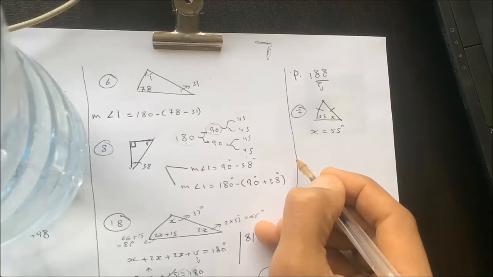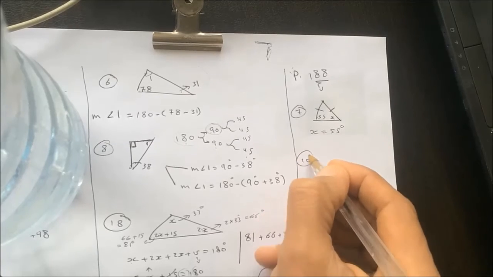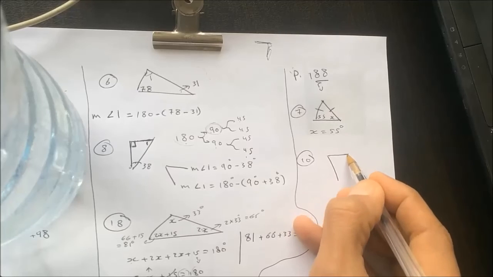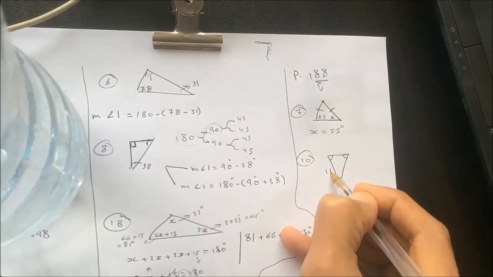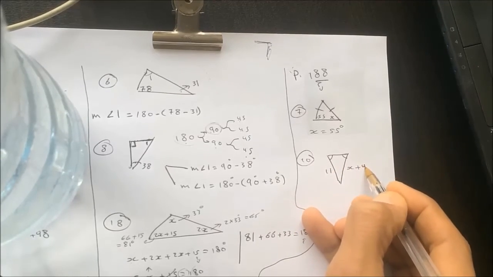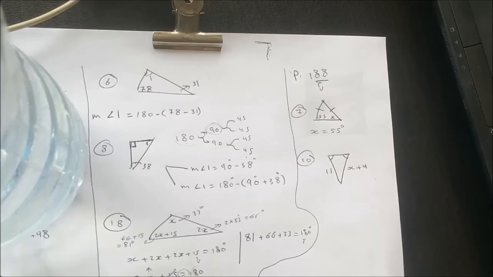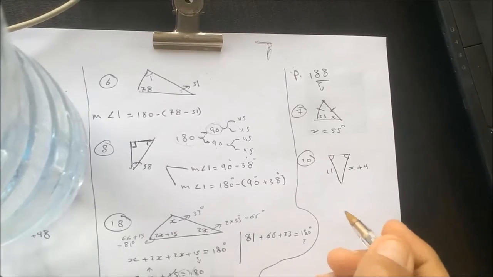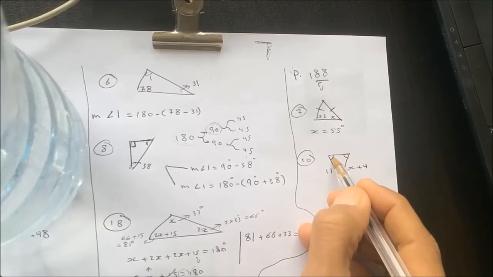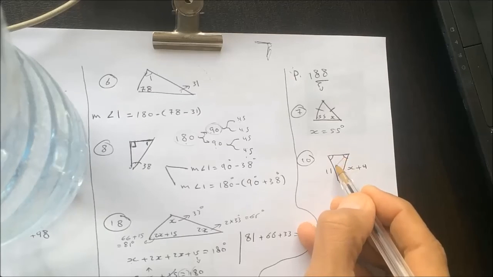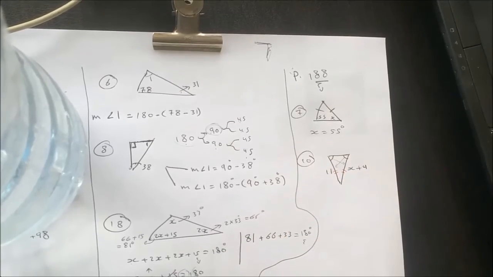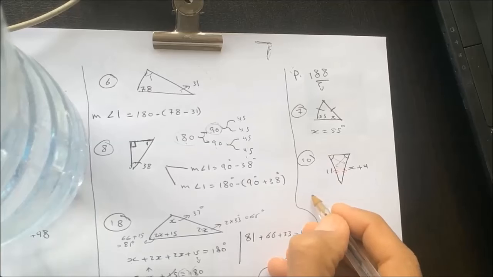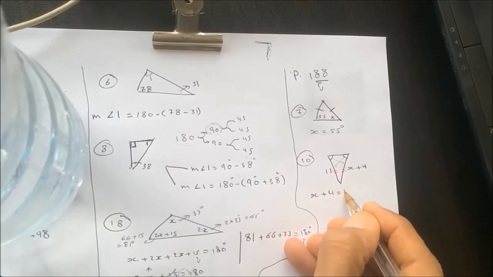For example, question number 10. He drew a triangle like this. He made this equal to this. He wrote there 11, and this one he wrote x plus 4, and he asked me to get the measure of angle x. So I need to create an equation. By looking at this, we found this equal to this, and because this side is opposite to this angle and this side is opposite to this angle, I'm going to say this side equals this side. So I create the equation by saying this equal to this.